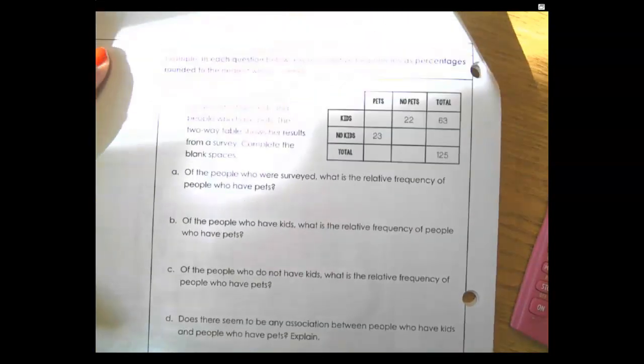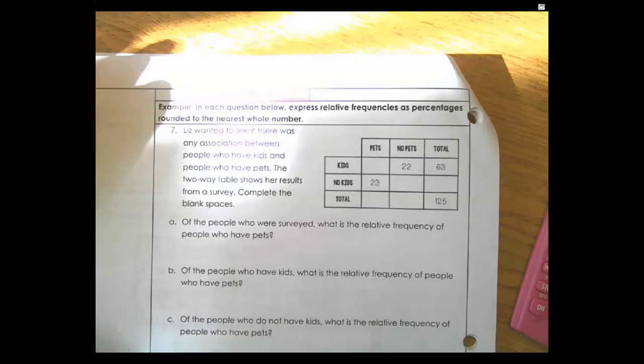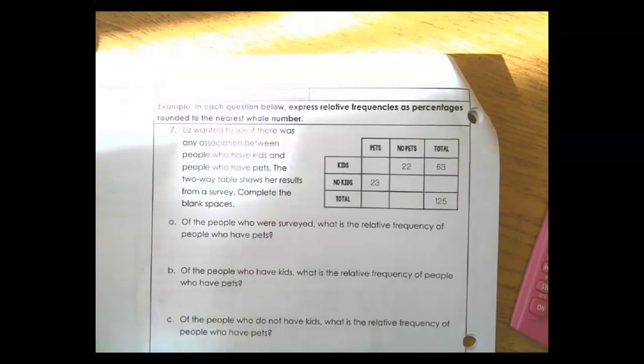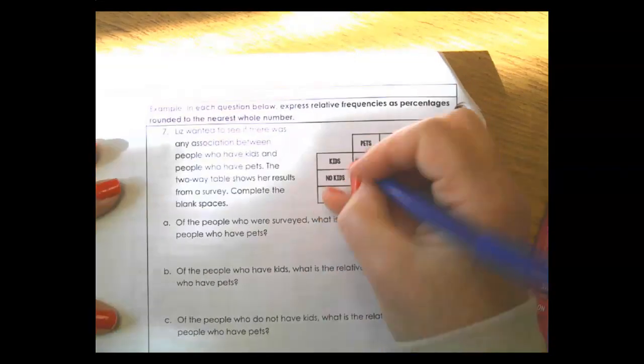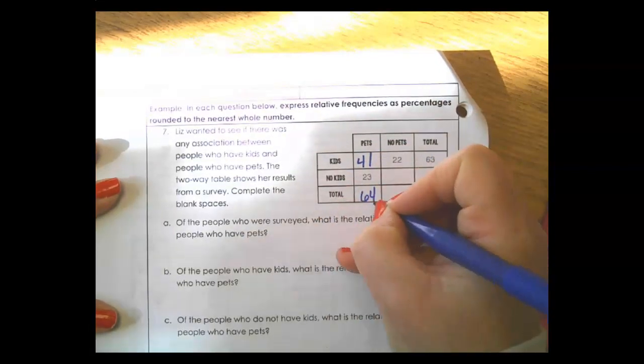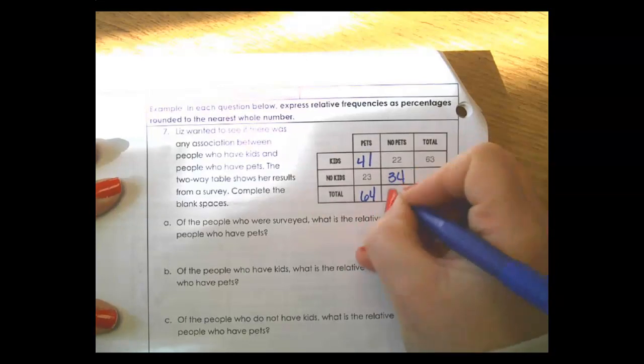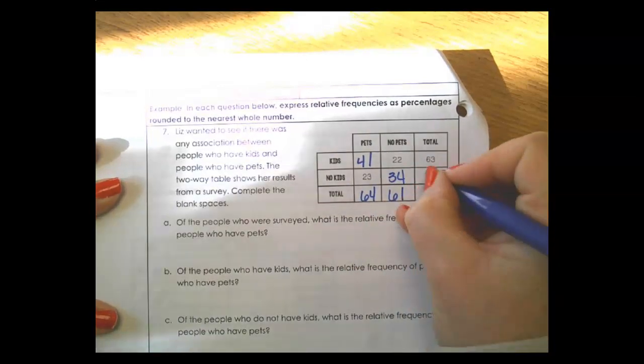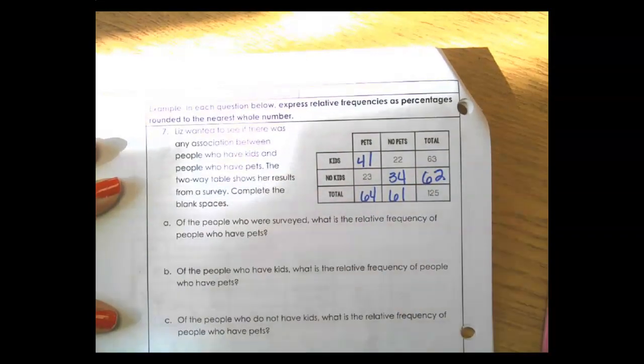Let's try one more. I know this is long, and if you need to break this down, I get it. Let's go ahead and fill out this table, and I'm going to fill it out for you because of time. We've already been through this. Make sure you understand how these work. They just need to add up to their totals. Okay, so here we go.